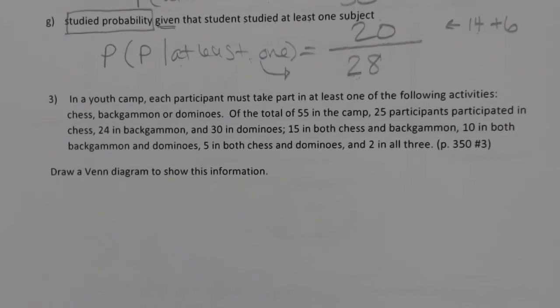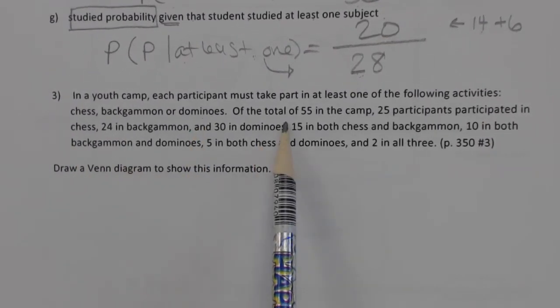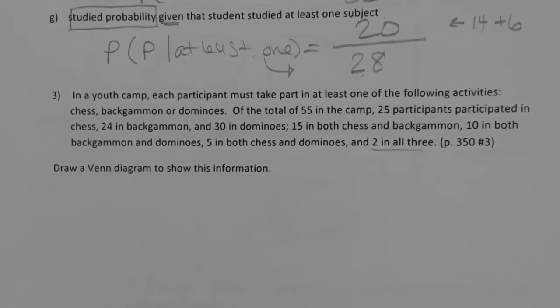In a youth camp, each participant must take part in at least one of the following activities: chess, backgammon, or dominoes. Of the total 55 in the camp, 25 participants participated in chess, 24 in backgammon, 30 in dominoes, 15 in both chess and backgammon, 10 in both backgammon and dominoes, and 5 in both chess and dominoes, and 2 in all 3. Yay, they gave us all 3.